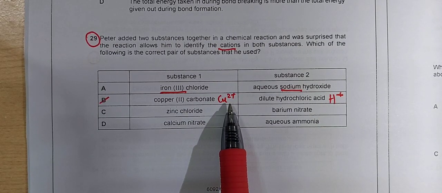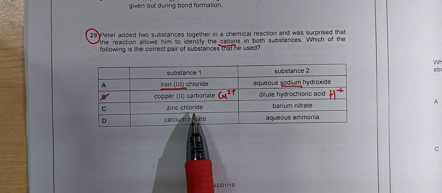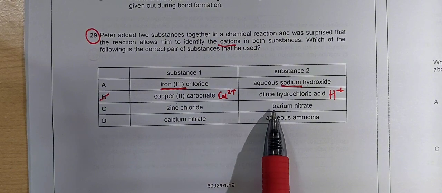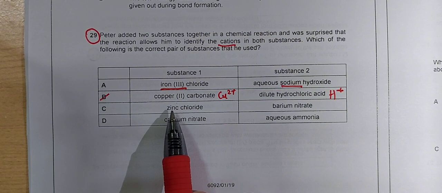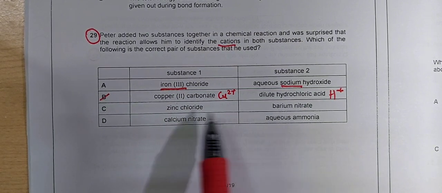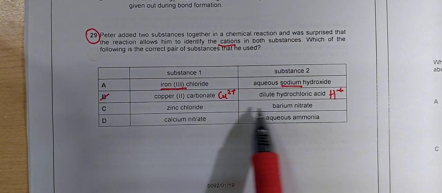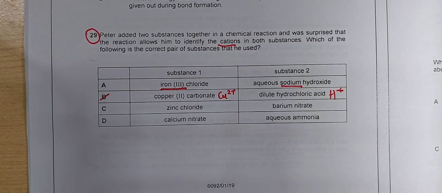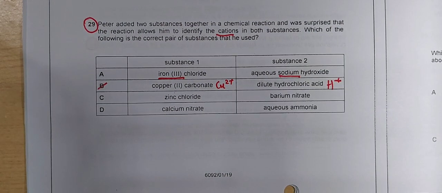Now, how about C? Zinc chloride and barium nitrate. So if you add these two substances together, actually no visible reaction. Why? Because zinc nitrate is soluble and barium chloride is also soluble. So basically, when you add these two together, you don't get any new substances formed. The barium, nitrate, chloride, and zinc ions will just be floating around.